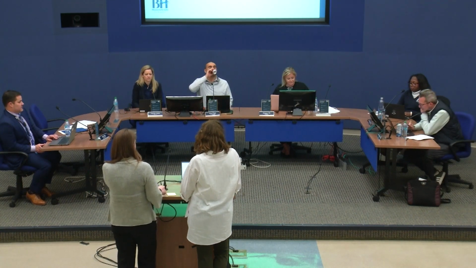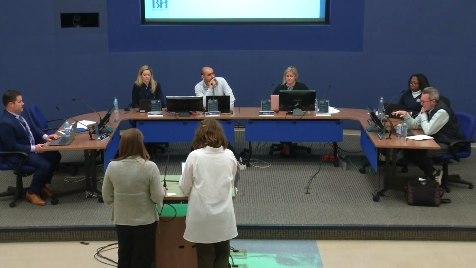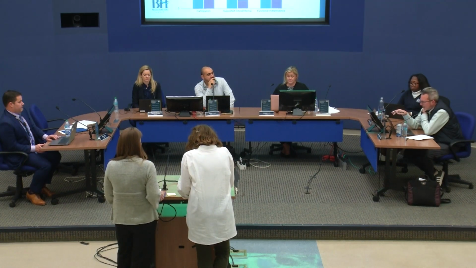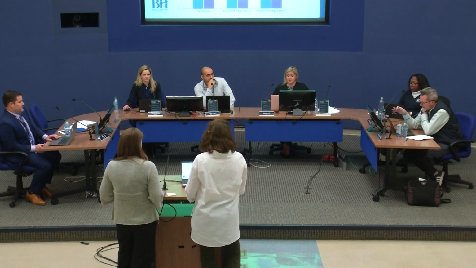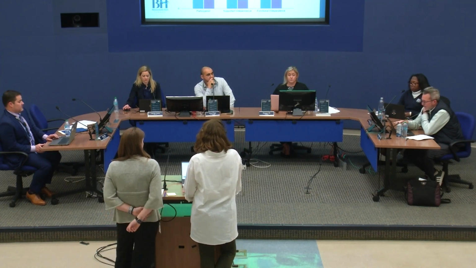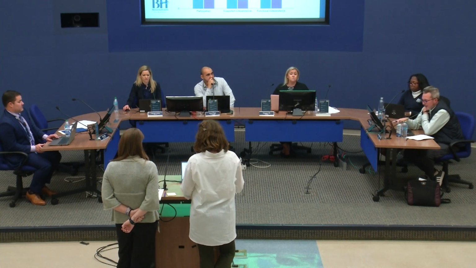John, go ahead. I'm not sure what slide it is, but the heading is how many Bloomfield students participate in any level of My Access. I'm just confused by the data a little bit. It says the goal is 1% or less of students with IEPs. Correct. But then the chart shows number of students, or is that percentage of students? No, it's the number of students.